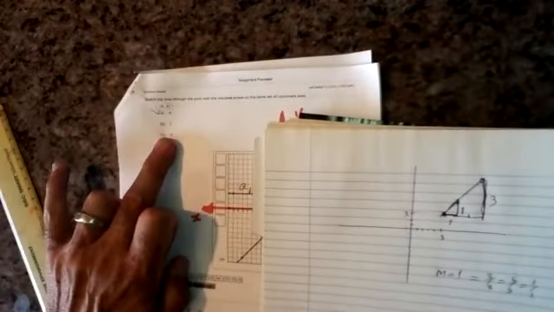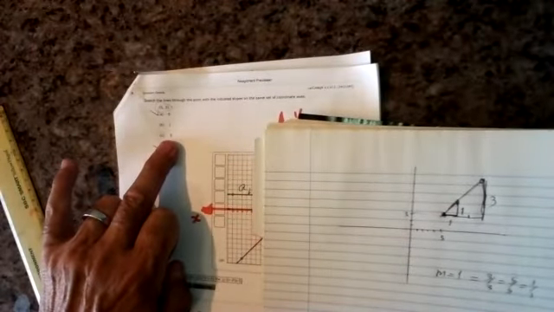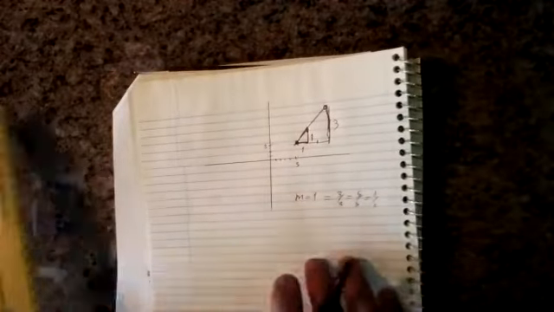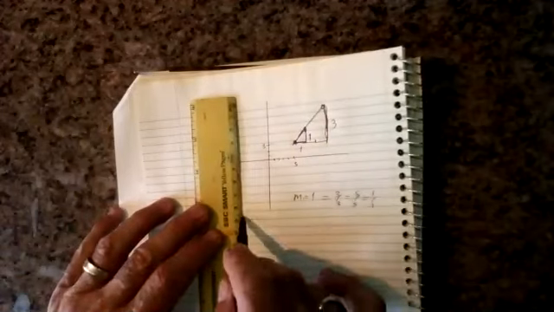What if you want to have a slope of 5? So if you want to have a slope of 5, you just go from that point.